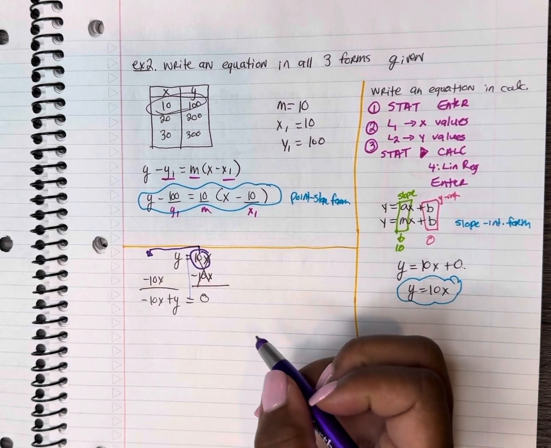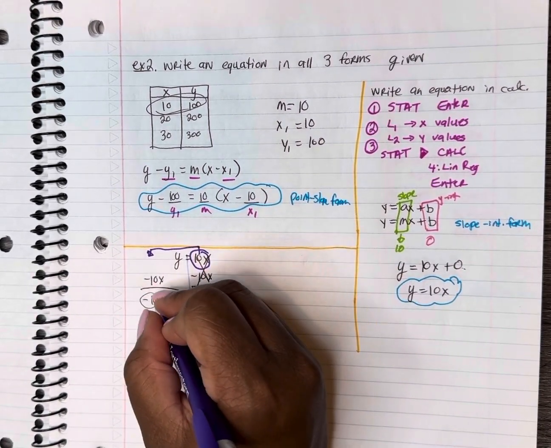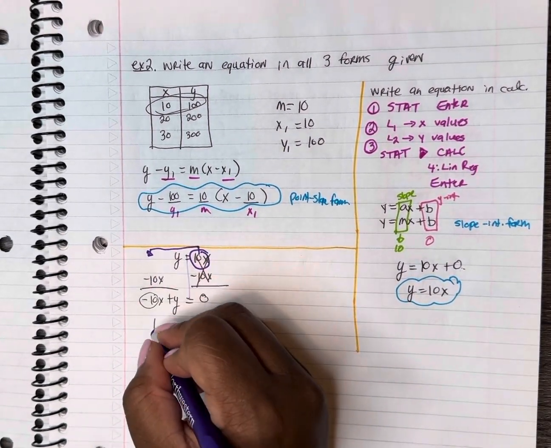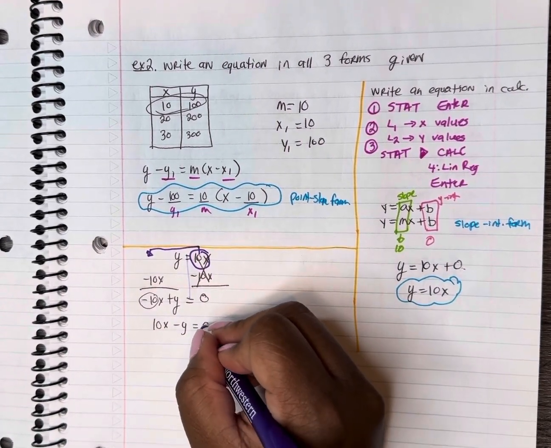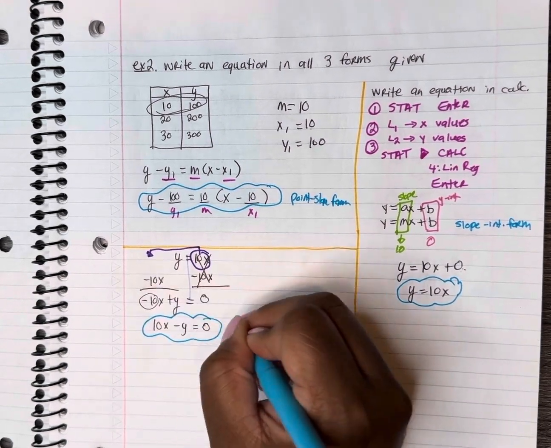Now our A, it's a whole number, but it's not positive. So we're going to need to switch all of our signs. So this becomes 10x minus y equals, negative 0 is just 0. So we just say equals 0. And now we have our standard form.